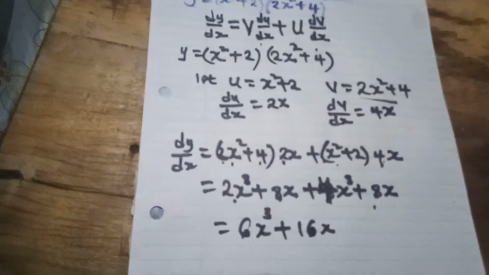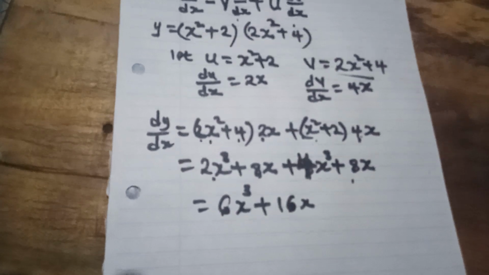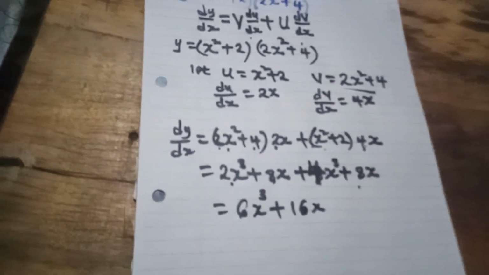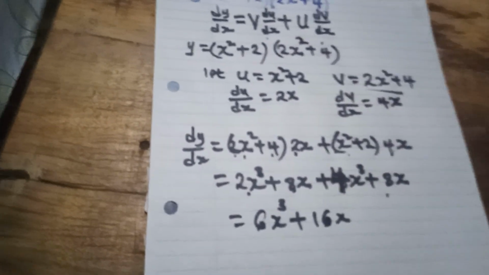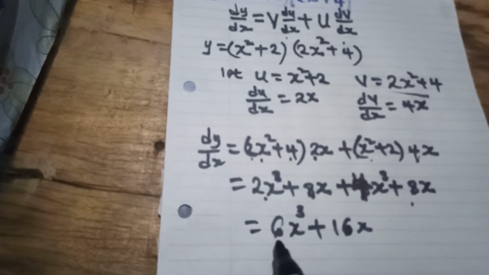You can leave it from there, but if you are clear enough, you are a mathematician, you can still factorize your answer. What is the common factor between 6 and 16?